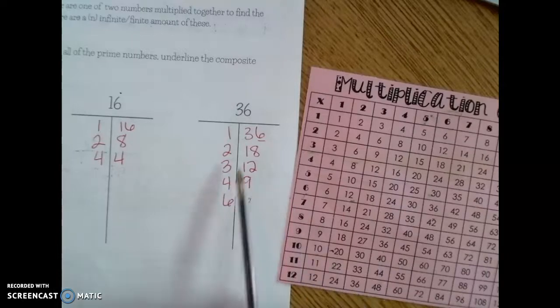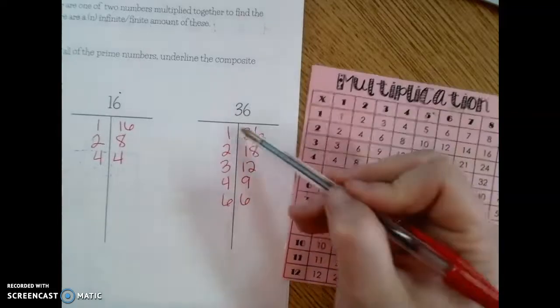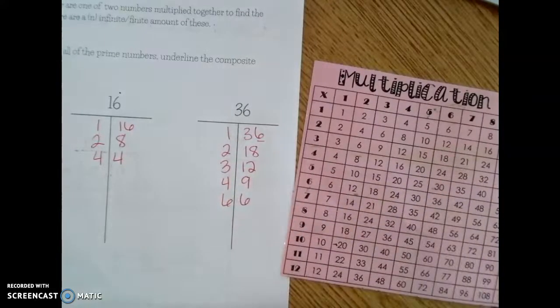But we already have that, right? 12 and 3. Okay? So if you just go down and on one side you put 1, 2, 3, 4, 5, 6, or try to go through starting at 1, to see if it can be multiplied together. Okay? Now, these are the factors of these numbers.